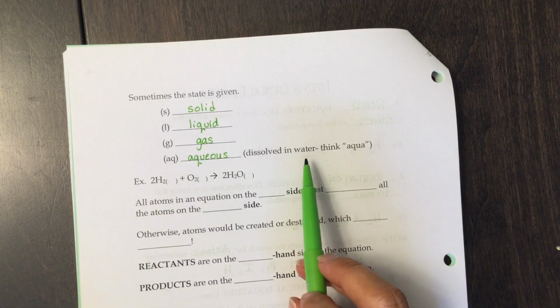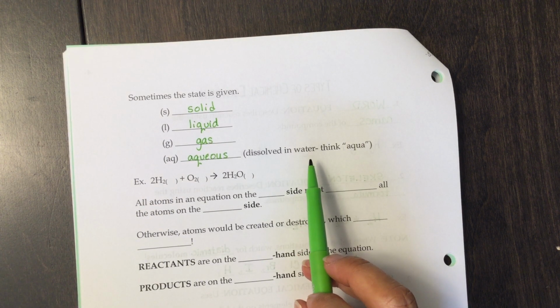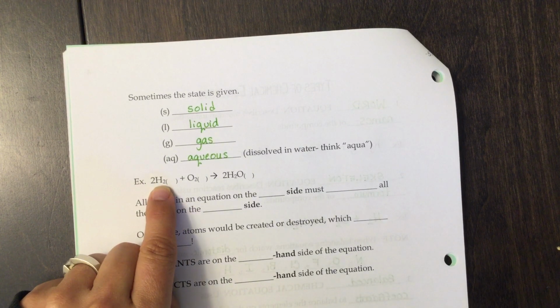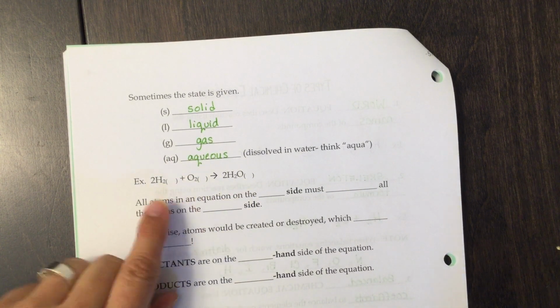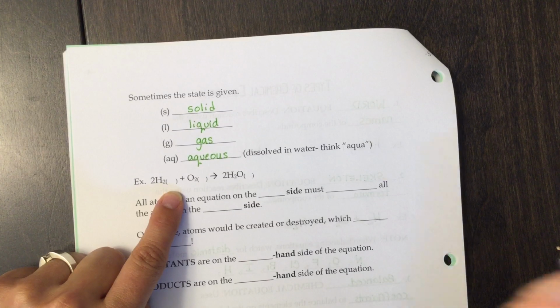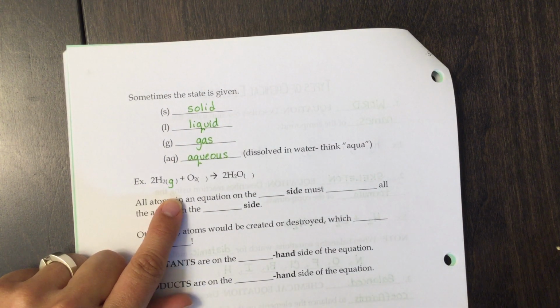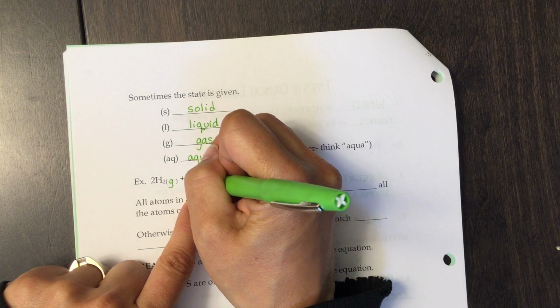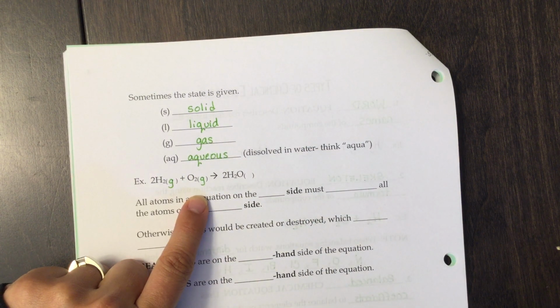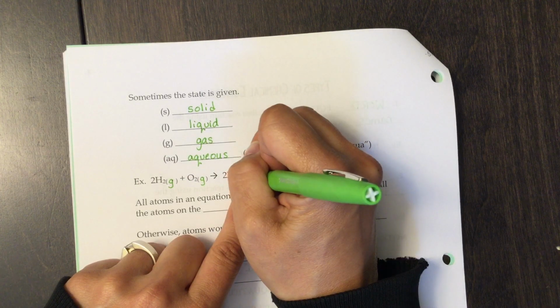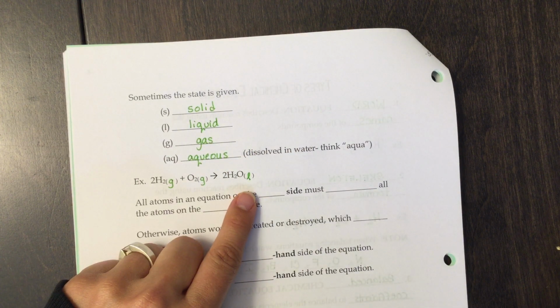So that means whatever it was added to water first, okay? So if we go back to our equation, our hydrogen plus oxygen equals water. Hydrogen is a gas, so it would be a small subscript G. Oxygen is also a gas, small subscript G. And it makes water, which is a liquid, small subscript L.